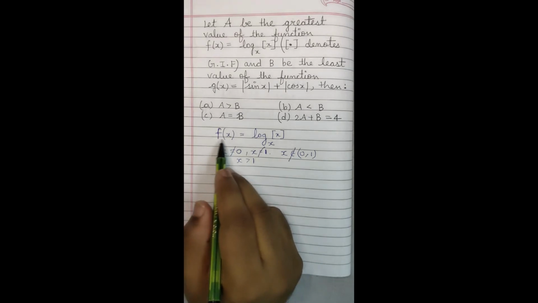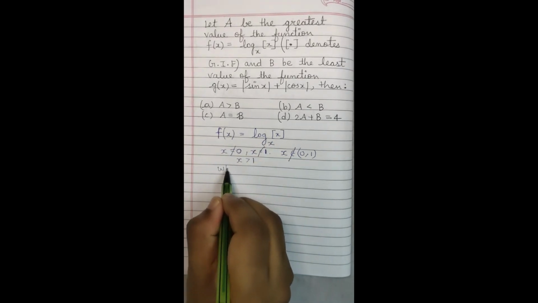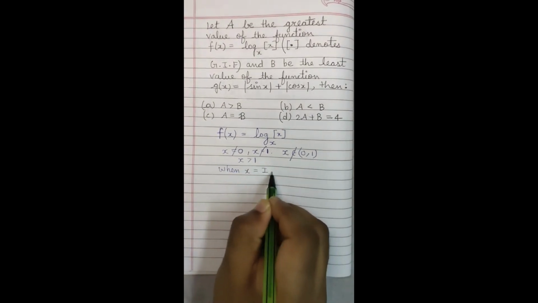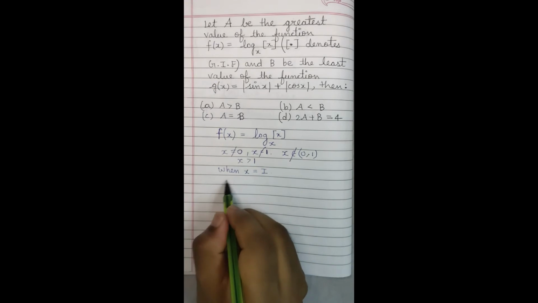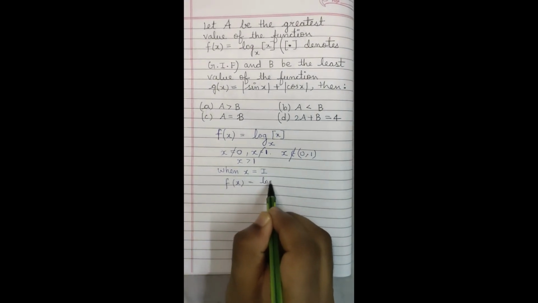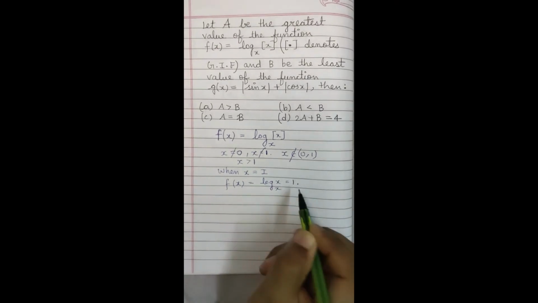So for integer values, when x is an integer, we have f of x equal to log x base x, that is equal to 1.